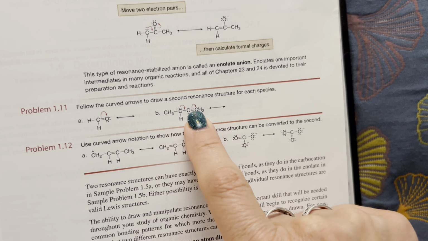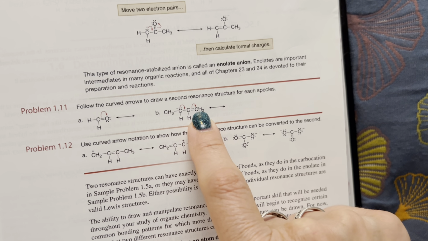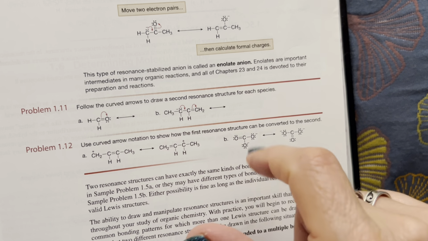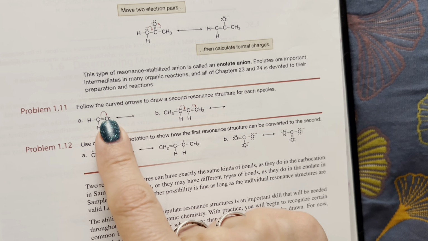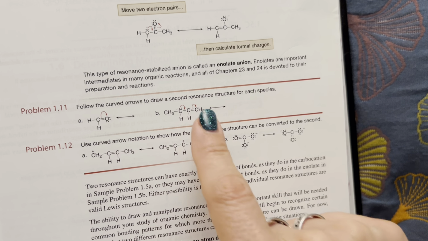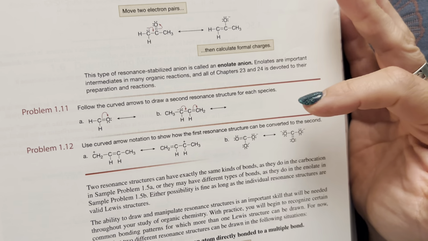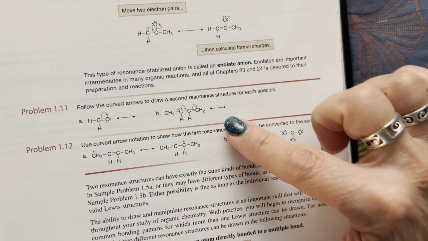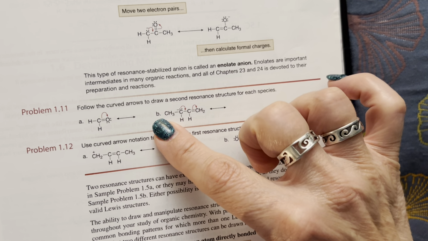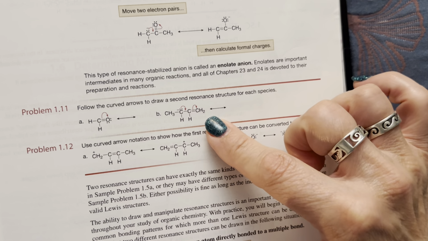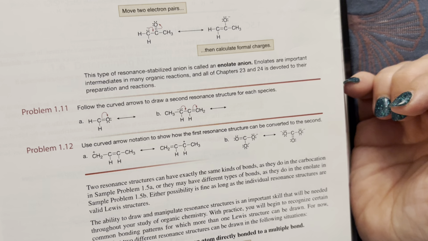And then this electron pair from this double bond would get moved onto that carbon. You could go through and calculate formal charges for each of these to see where there would be a negative charge by virtue of changing where those electrons are. Formal charge is influenced by the number of electrons that are around each atom, so it's not surprising that the formal charge will change for a resonance structure.